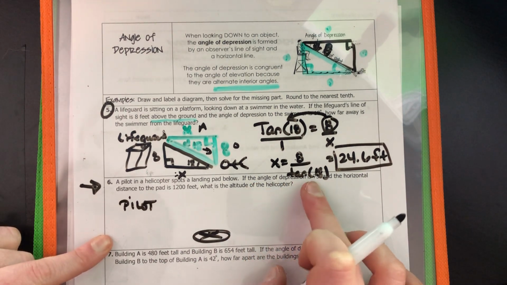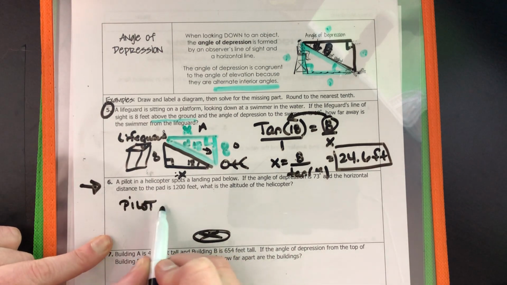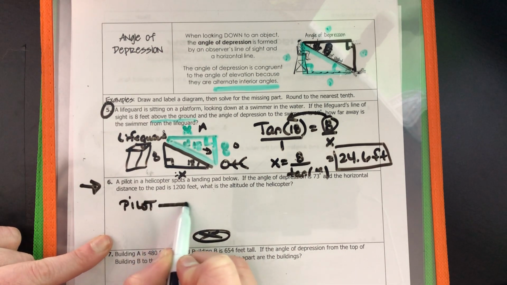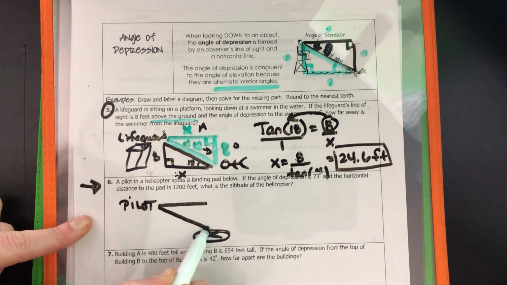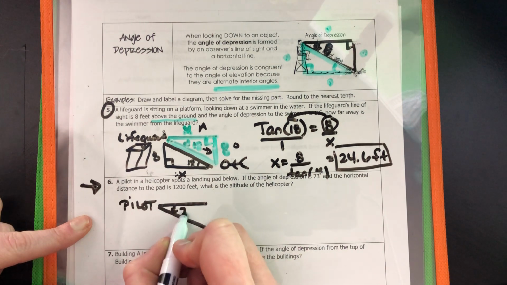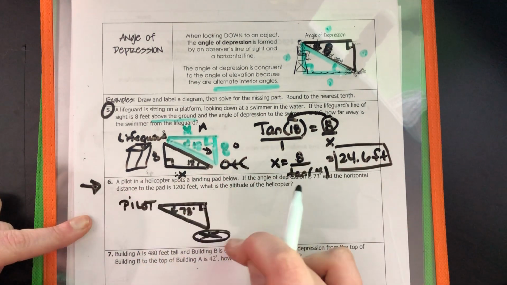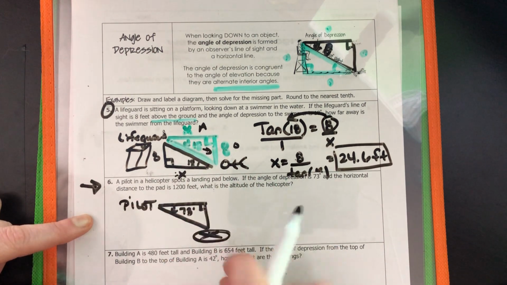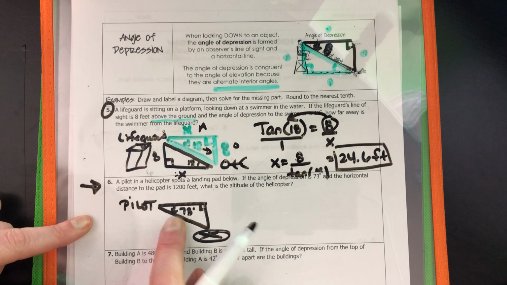If the angle of depression is 73 degrees, so the pilot looks straight ahead, but then is looking down at 73 degrees to see the landing pad, to know how to start doing his mathematics, to know how do I land on that spot if I'm looking down 73 degrees.